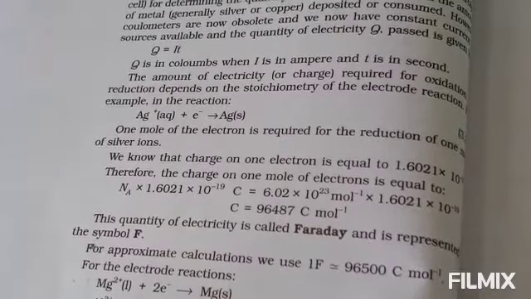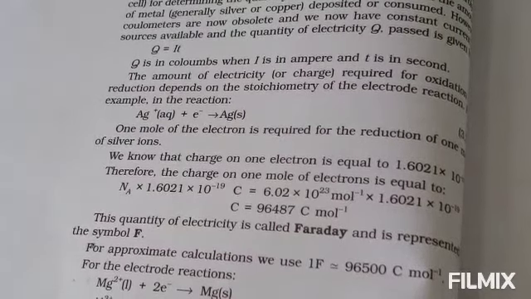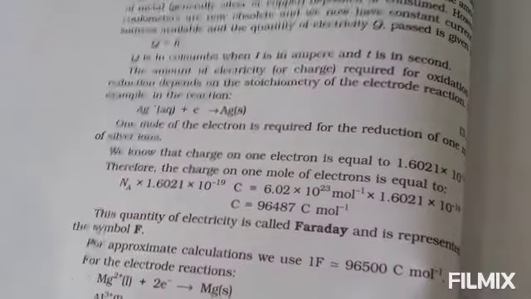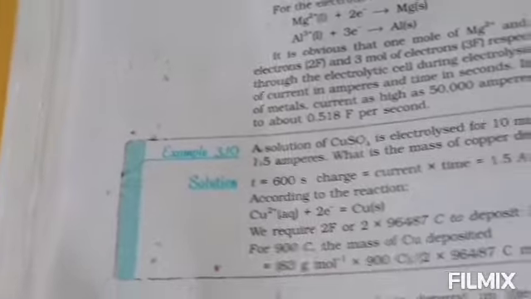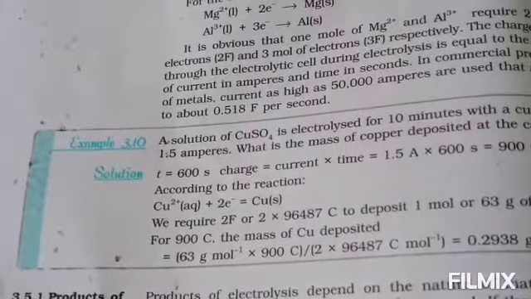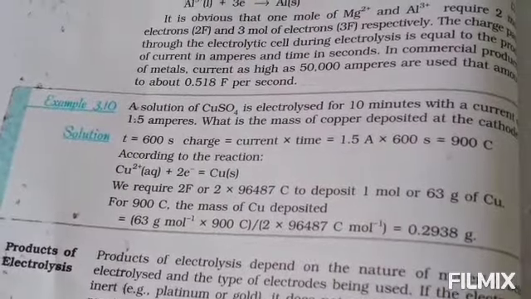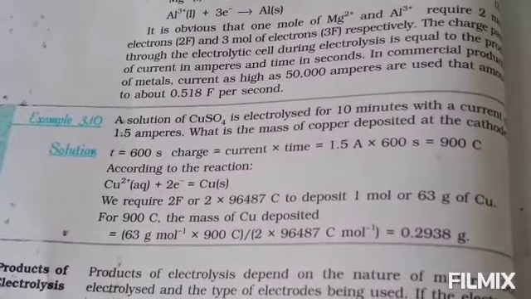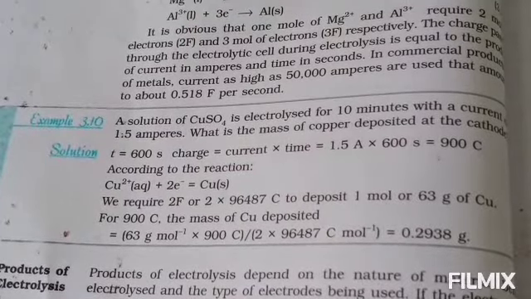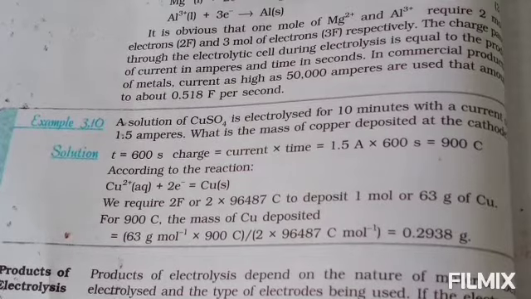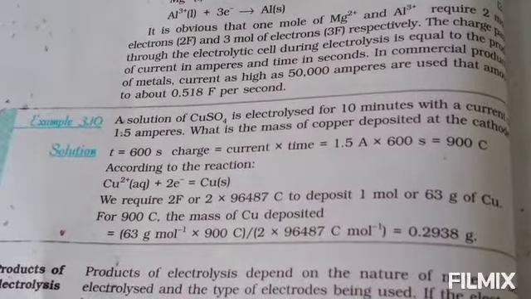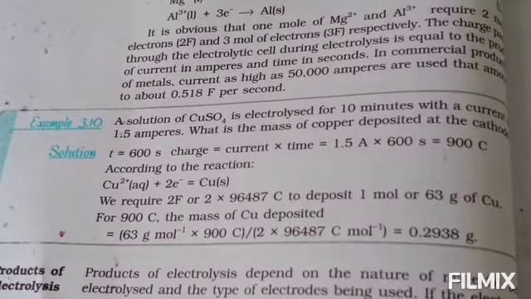Now let us see one example related to this. In example 3.10, a solution of copper sulfate is electrolyzed for 10 minutes with a current of 1.5 amperes. What is the mass of copper deposited at the cathode? This question was already asked in the board examination.